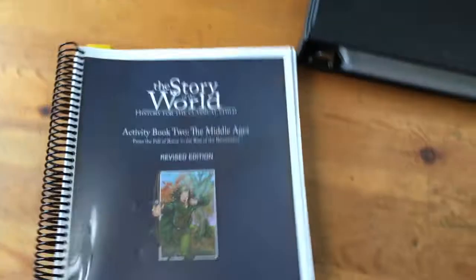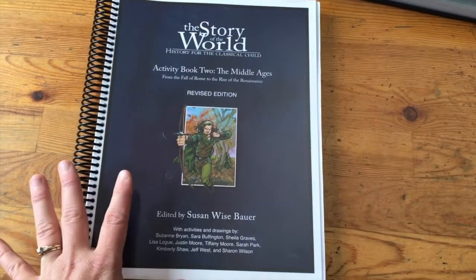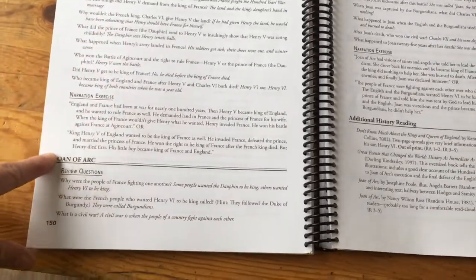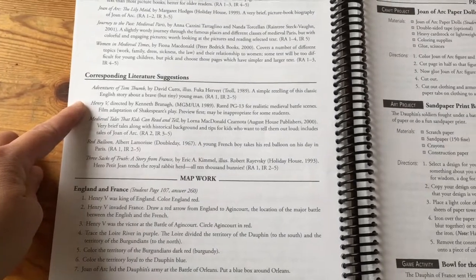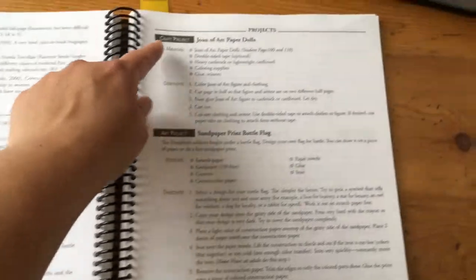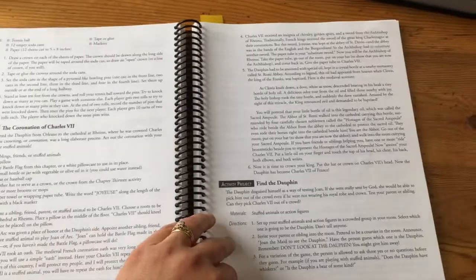Then I have the activity book here. I actually changed it a little bit. The activity book is this part here, and I'll show you one example. For each chapter, there are cross-references. These are the questions for each section you're going to do. There's a list of additional history reading, corresponding literature suggestions, the map work and the coloring page from the student book. And then there's a list of projects and ideas that you can do along with each chapter.